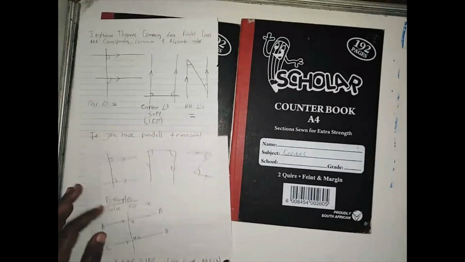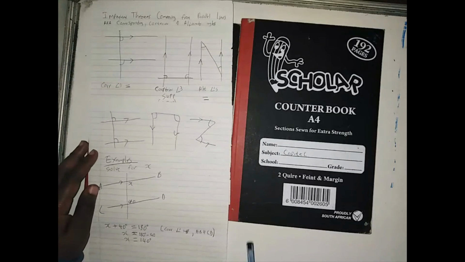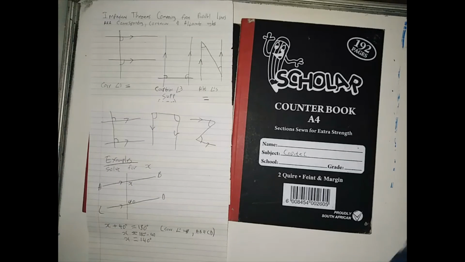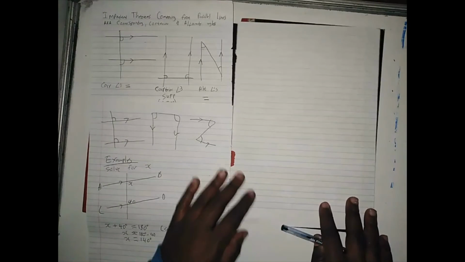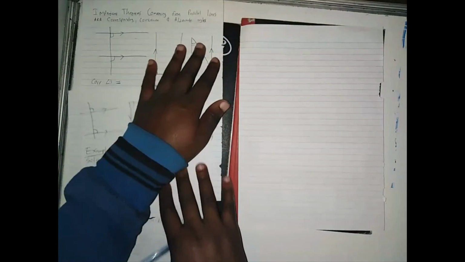Okay, let's go to the second one. We are still solving for x. Let us put this one here as well. Let's put this one here, and then let's check another question. All right, so let's look at this other question. So we are still, okay, let me just put it nicely. We are still solving for x.